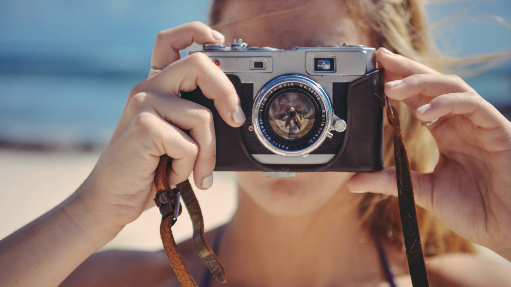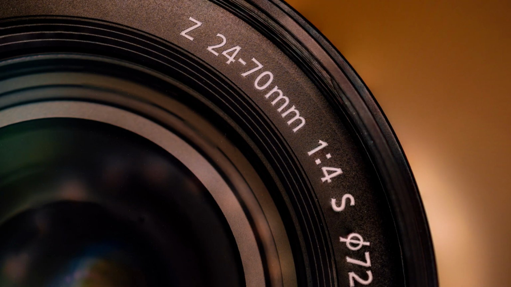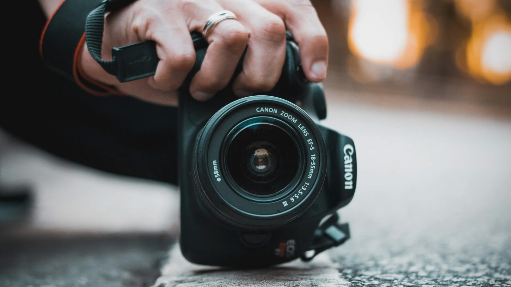So next time you're taking a photo, remember the rule of thirds. It's a simple technique that can have a big impact on your photography.